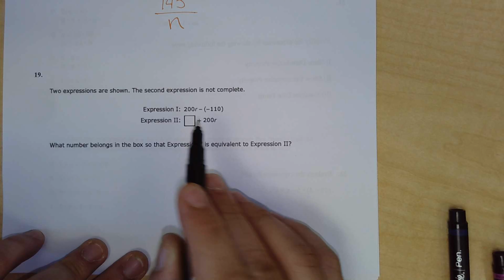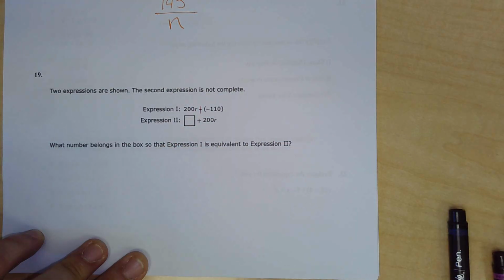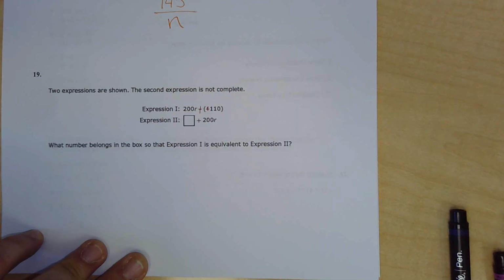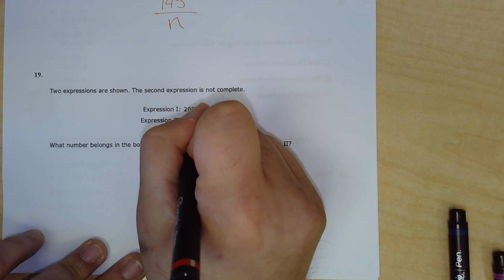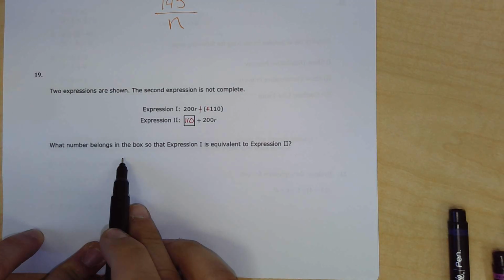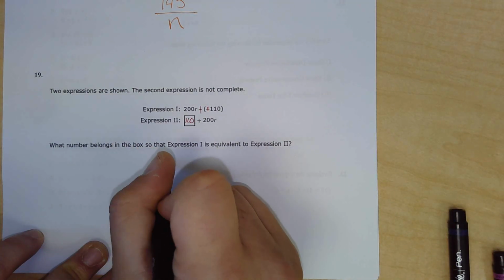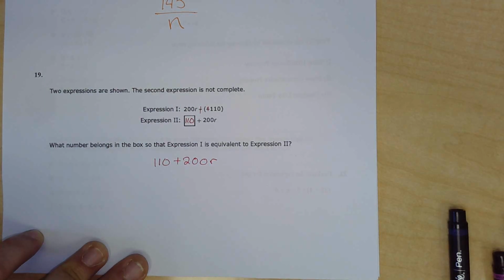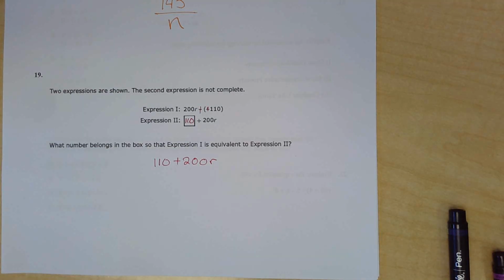Inverse means opposite, so you're going to add the opposite of negative 110, which is positive 110. That's it. And the question, what number belongs, blah, blah, blah. If you want, you could just write the expression slightly larger so that it makes sense, and that's exactly what it looks like. All right, let's keep going.